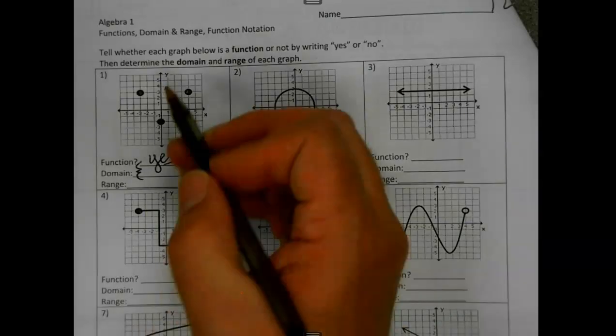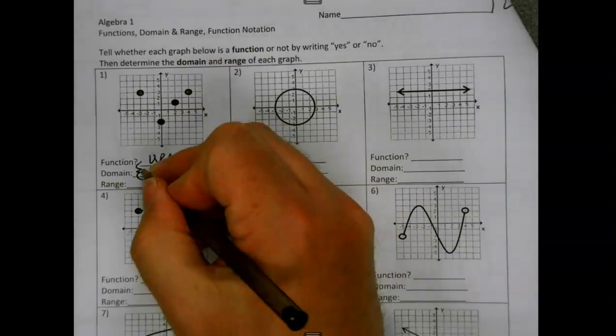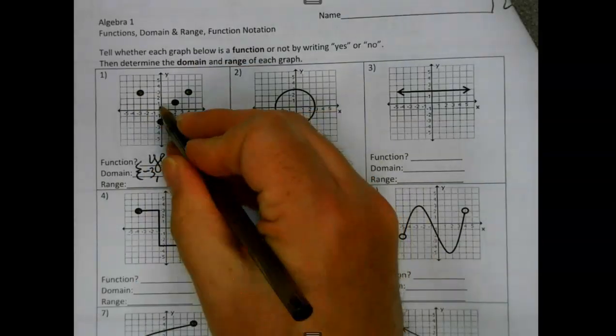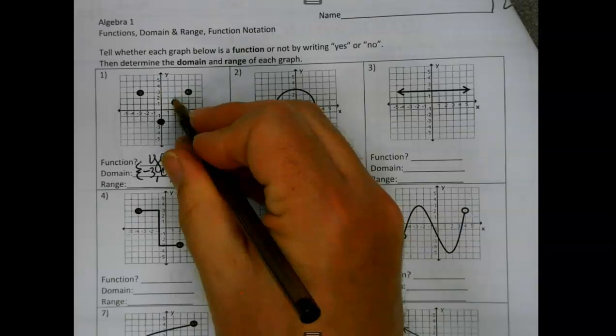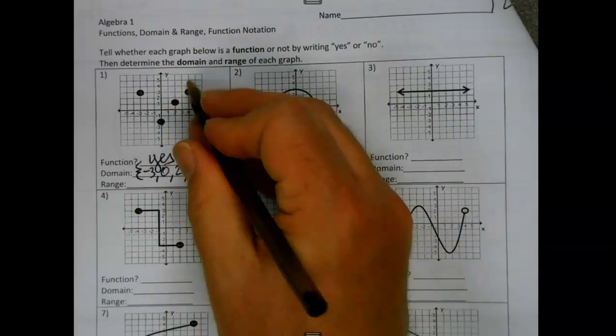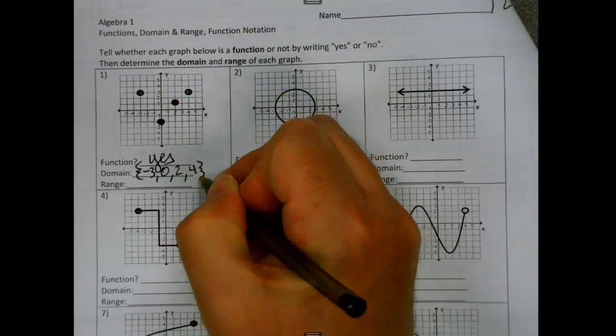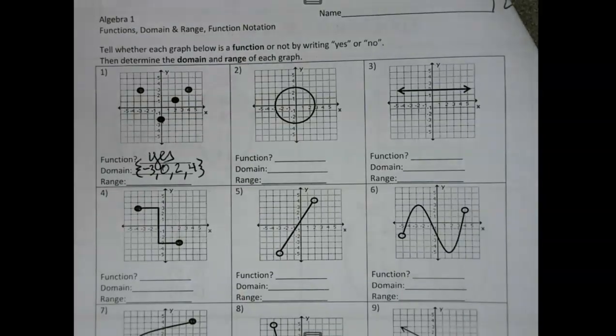So we're just going to list the x values of every single point that we see. All I did was list all the x's. No parentheses, no brackets, just the little squiggly brace there.